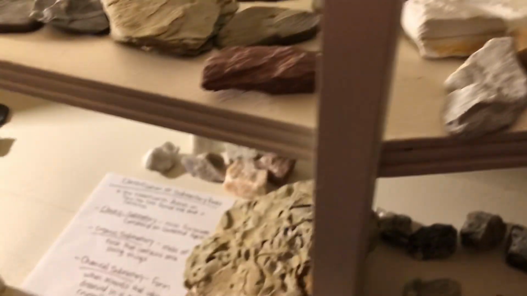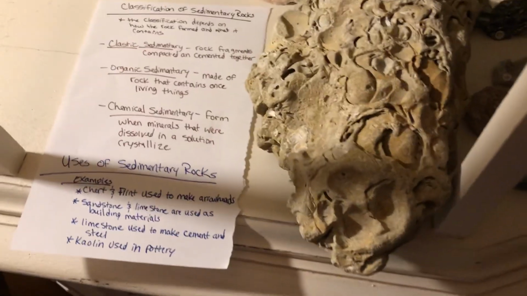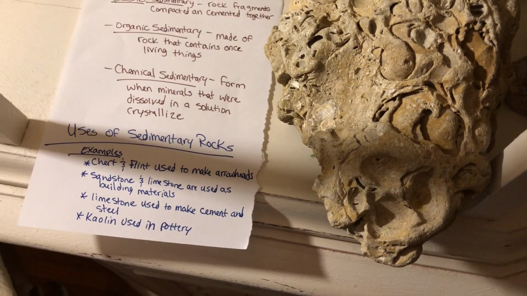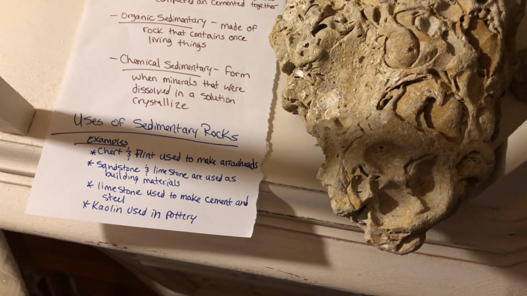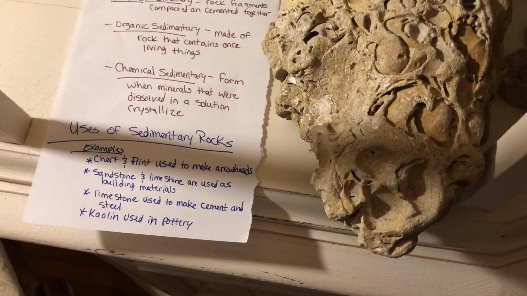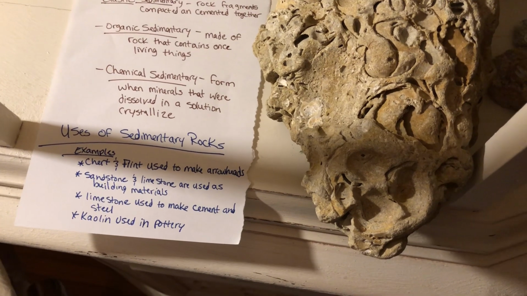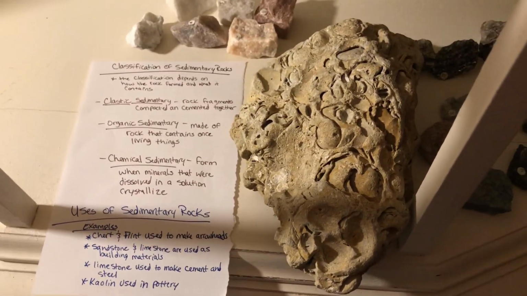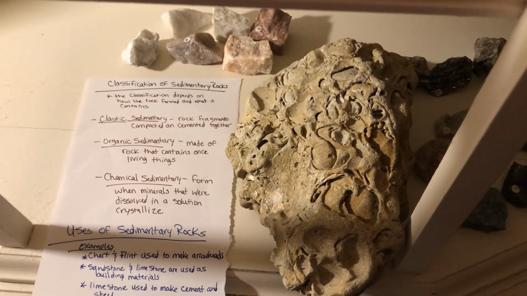So some of the uses for sedimentary rock include chert and flint being used for arrowheads, sandstone and limestone being used for building materials. Limestone can even be used to make cement and gravel, and kaolin can be used to make pottery. So sedimentary rocks are rocks that come from sediments that have been cemented and compacted together.